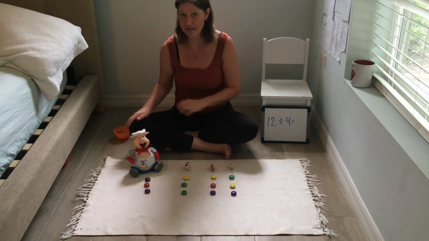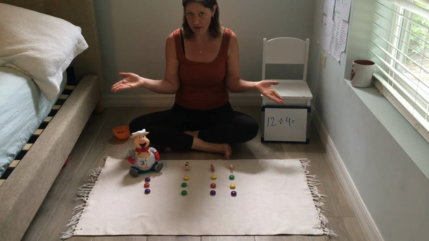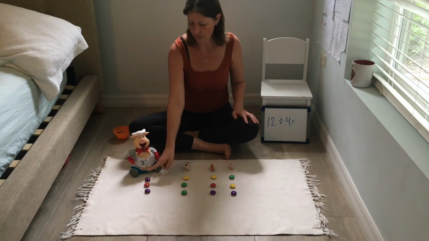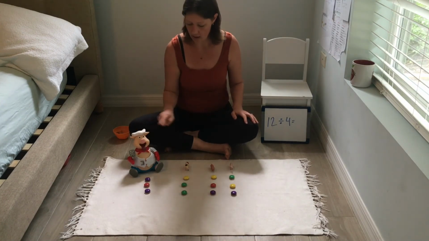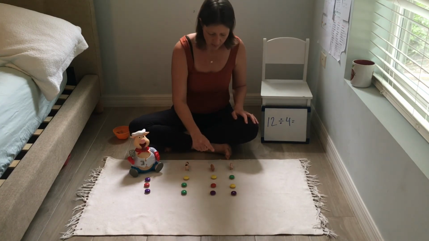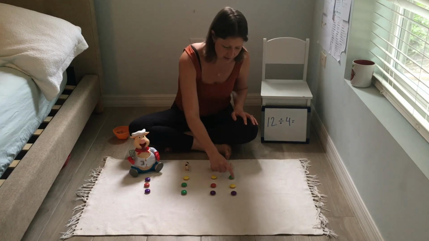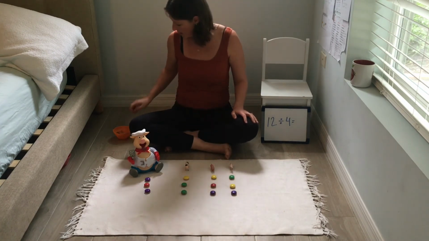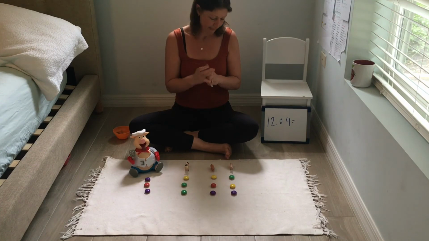Okay, there are no cookies left in our original group. How many cookies did each pig get? 1, 2, 3 for Pierre. 1, 2, 3 for Percy. 1, 2, 3 for Penelope. And 1, 2, 3 for Peter.